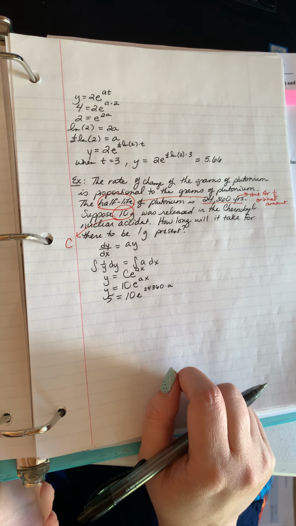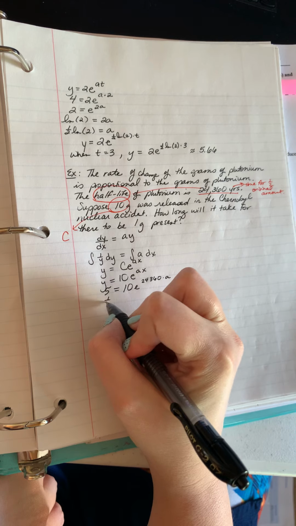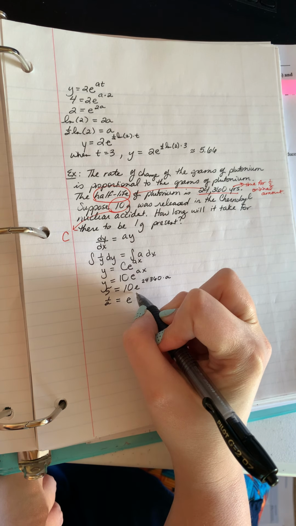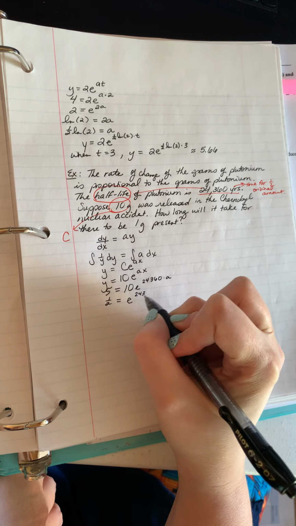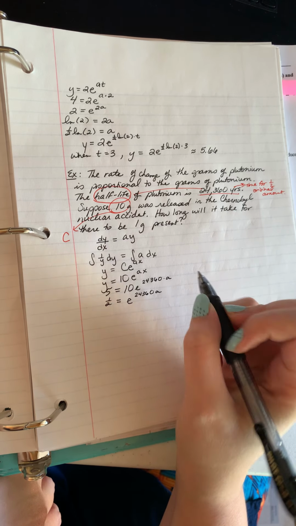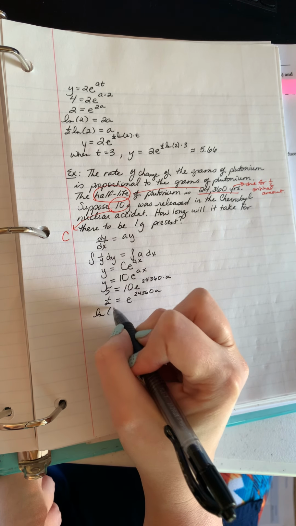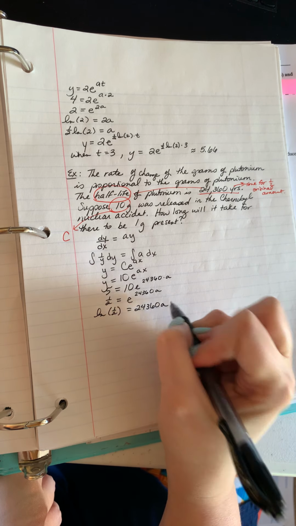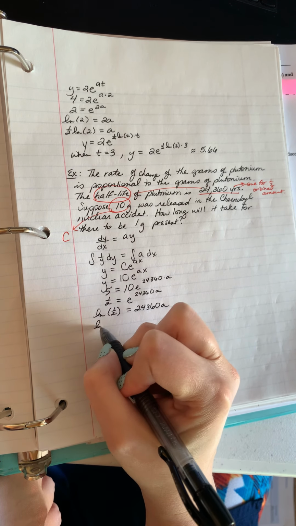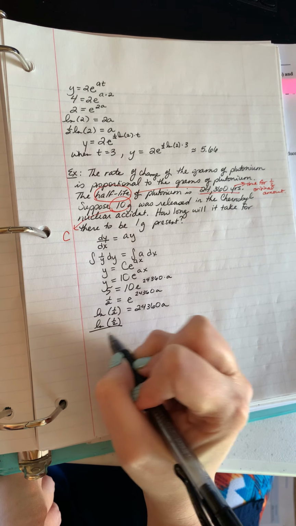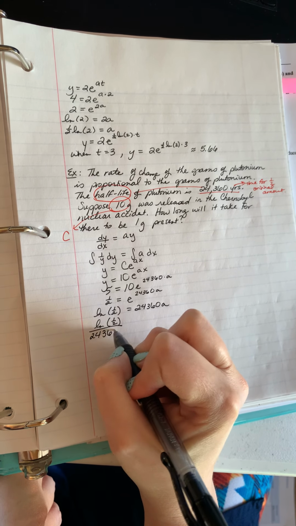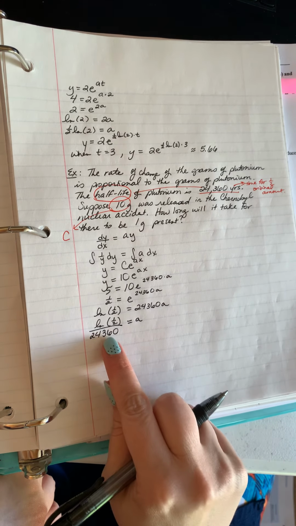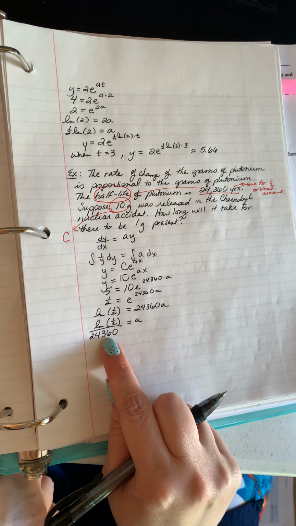So that's half, and that's what's always going to happen when you do half-life: you're going to get a half there. And then take the ln, and then divide. Now, if something's decaying, when you put this into your calculator, you should get a negative number.